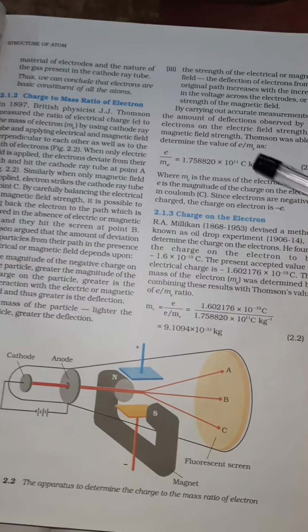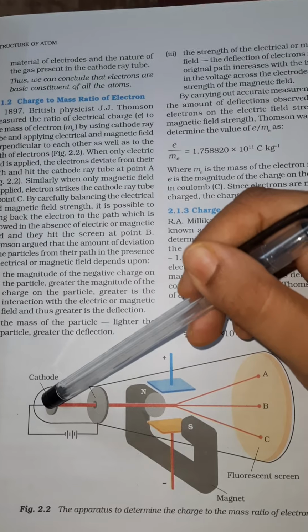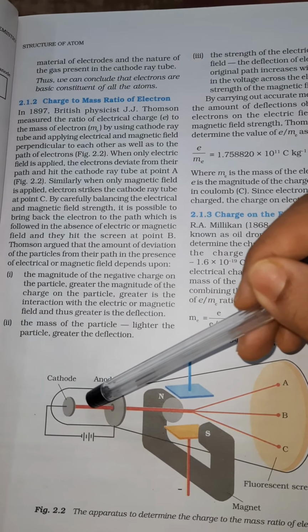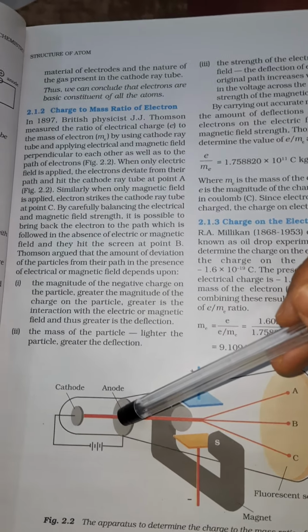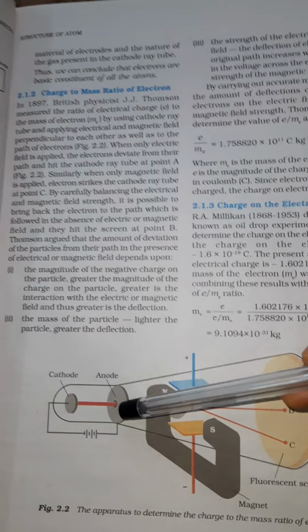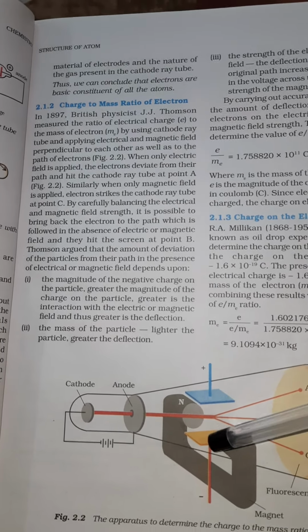I will start with where I stopped. So this is the cathode ray tube. You have the cathode electrode here, and from the cathode electrode, cathode particles or electrons will originate, get attracted towards the anode, and pass through the anode. Now you have a magnetic field with the north pole and the south pole, and you have an electric field.